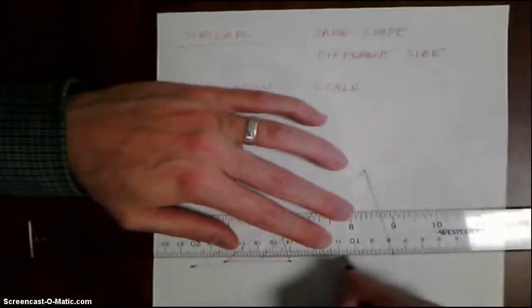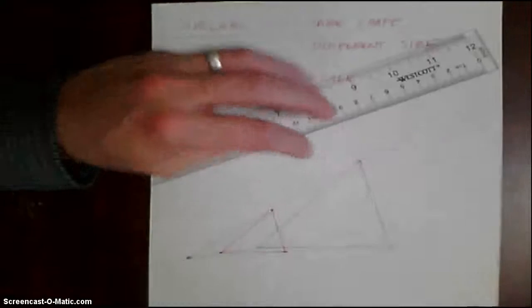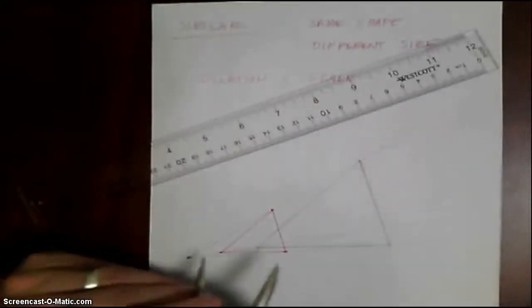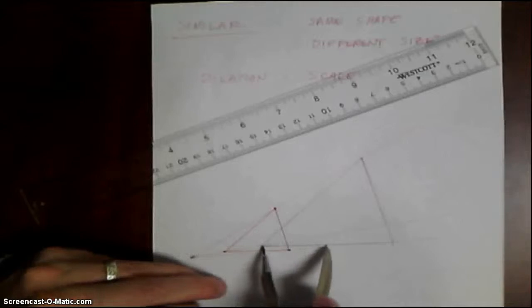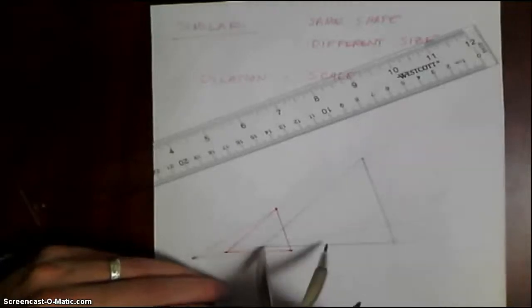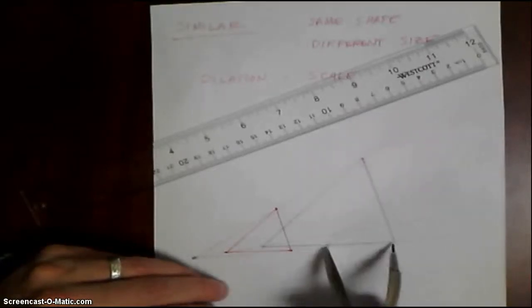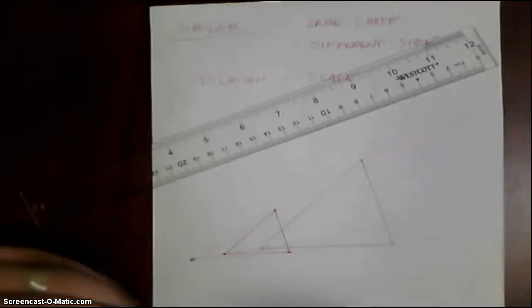But this distance right here should be doubled. So the distance between these points, you can see that, let's see, go this way. See that it has doubled, basically.